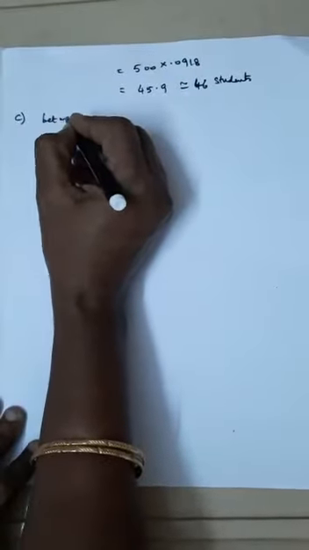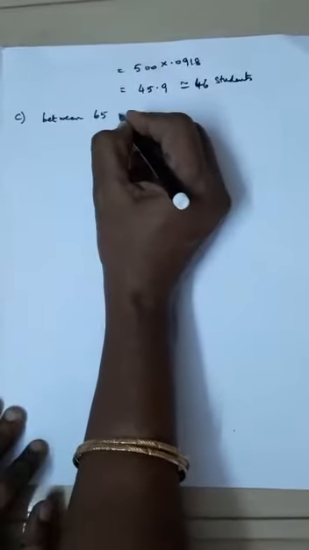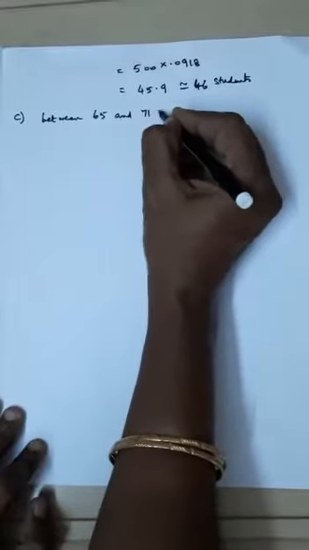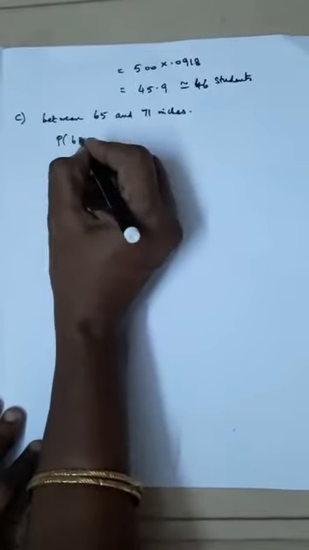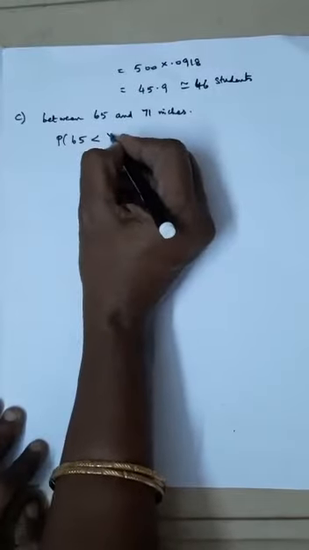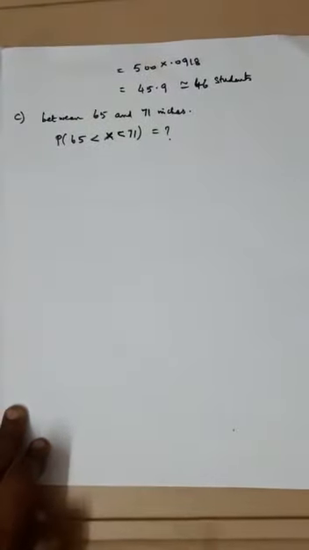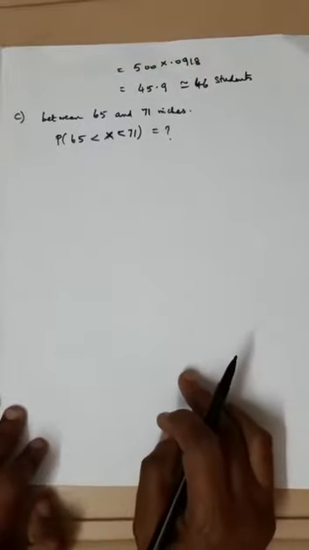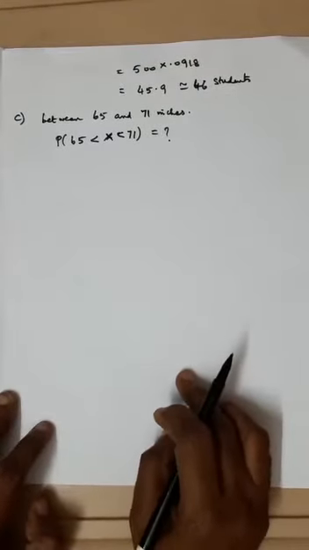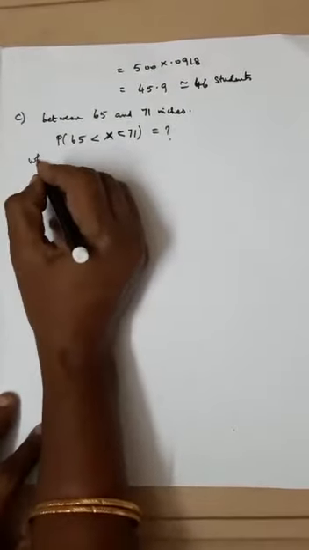So between 65 and 71 inches, this is what is asked. So that is P of 65 less than X less than 71. This is what is to be found. So we have to calculate now when X is equal to 65, what is Z? And when X is equal to 71, what is Z? Both we have to find. So let us do that.